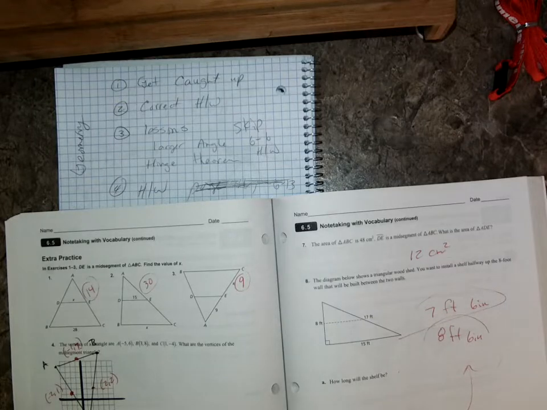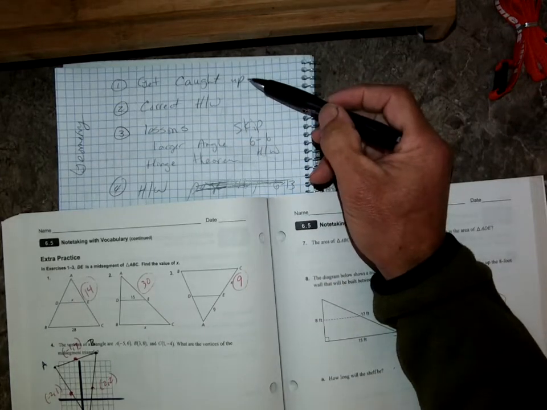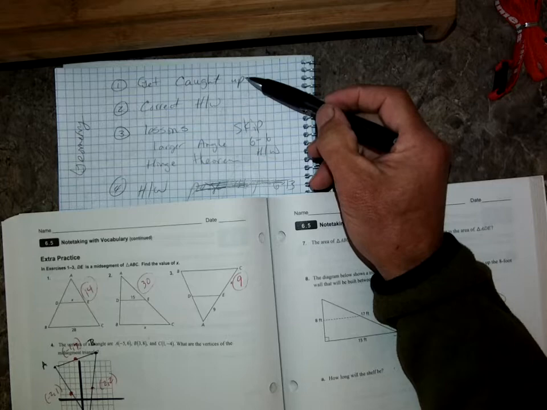So let's go through it. First of all, number one, let's get caught up. If you're behind, you got to get caught up, okay? Please get caught up. It's really not that hard. This is the easiest math class you'll ever take if you just try. Okay, now let's look at the homework.